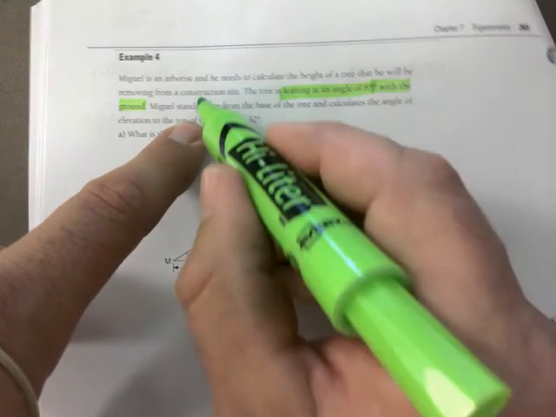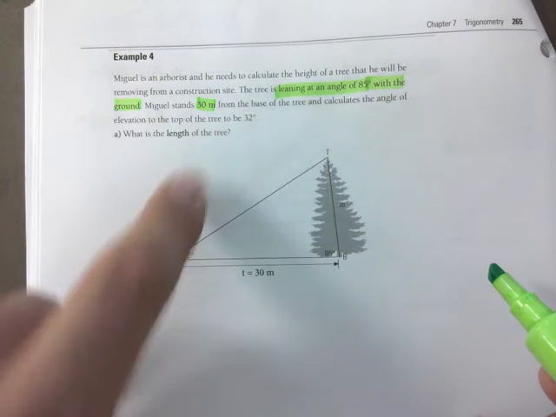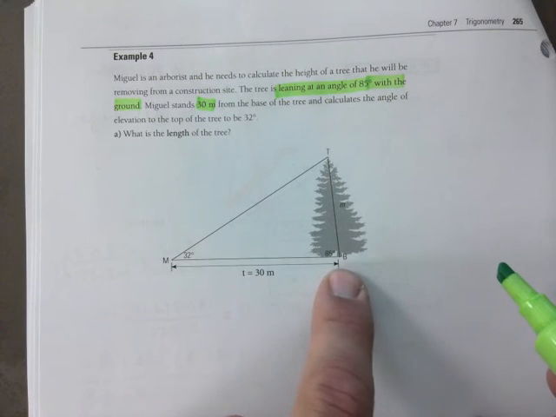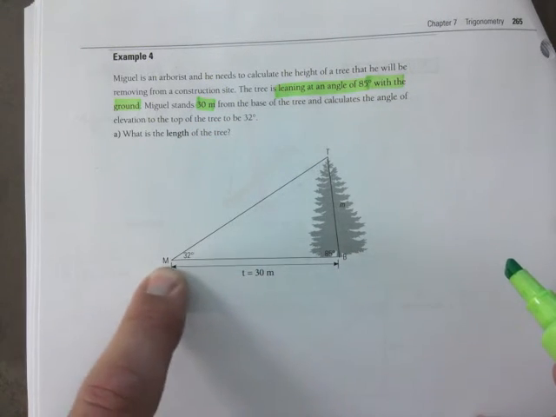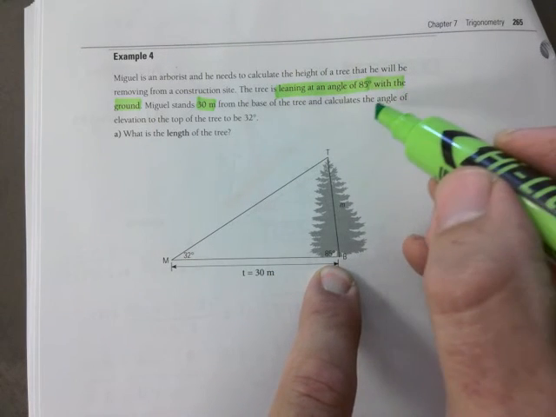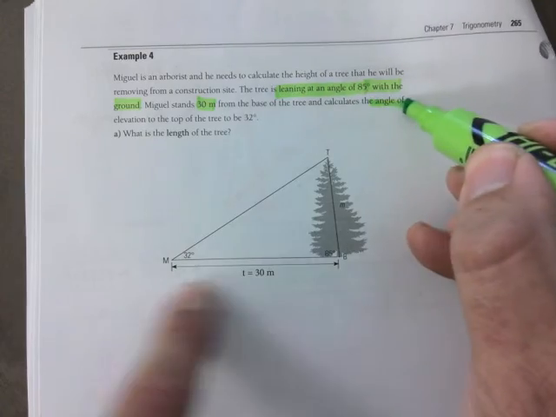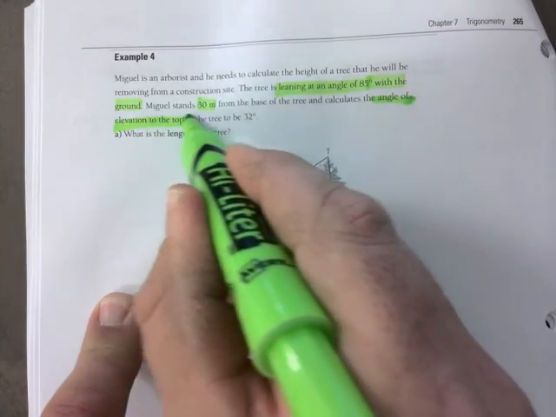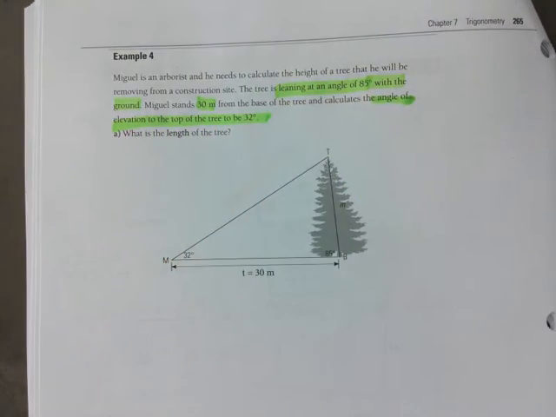Miguel stands 30 meters, right, from the base of the tree. So very important, the wording. Miguel stands over here, 30 meters from the base of the tree, and calculates the angle of elevation to the top to be 32 degrees. You remember angle of elevation and depression? What's always important about them?